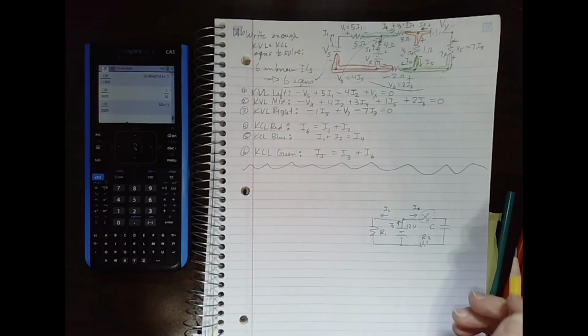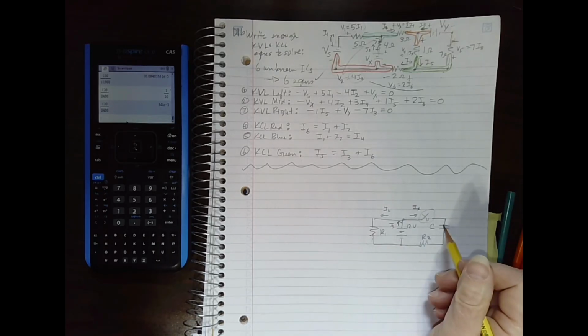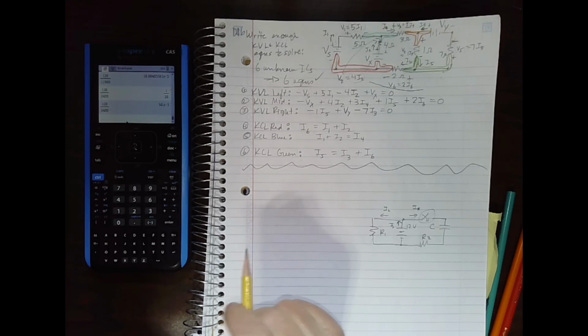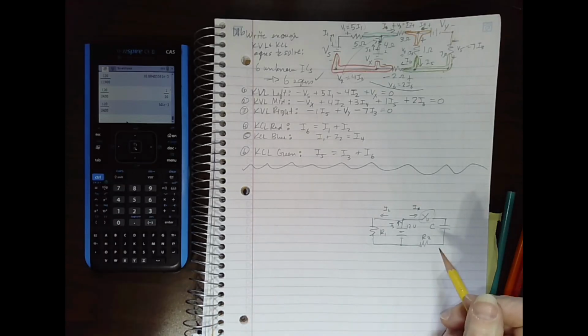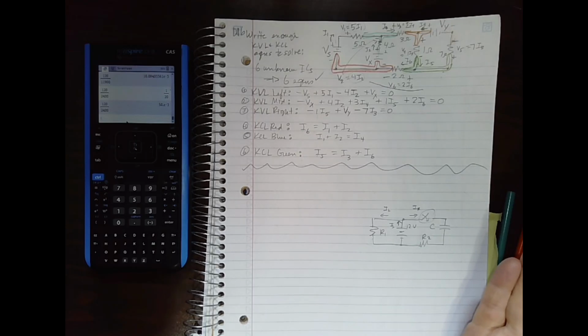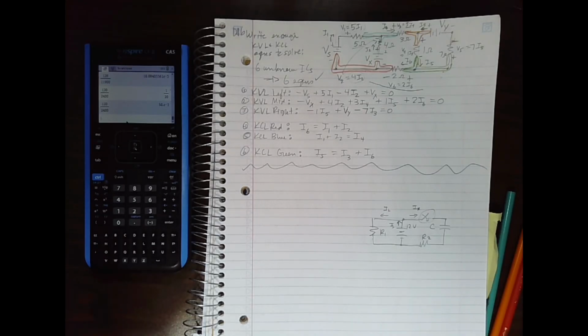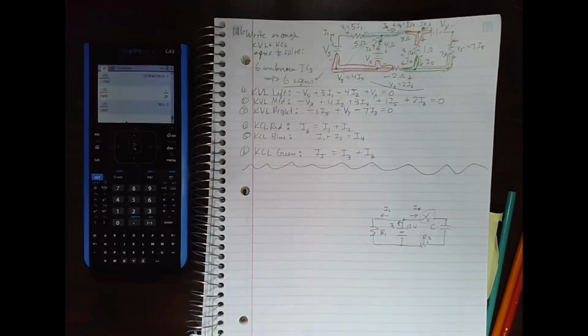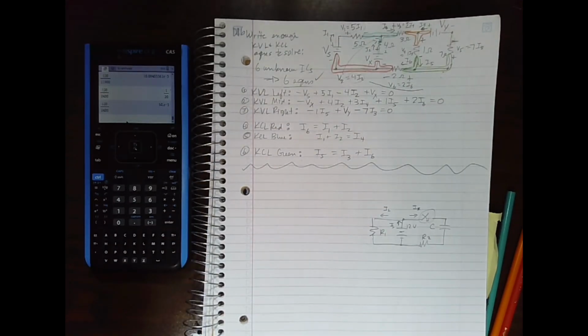So basically what happens when we have R's and C's in the same equation is that we're going to have differential equations to deal with, and so we're going to have time dependence of things, and the currents and the voltages can be functions of time, and we have differential equations to solve. All right, but today we're just writing equations, so we'll be okay.